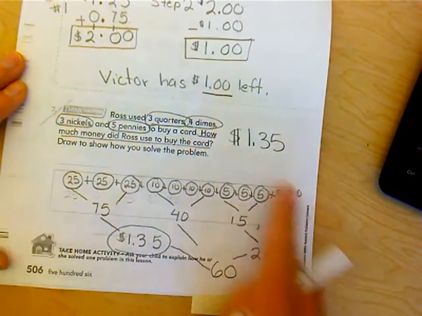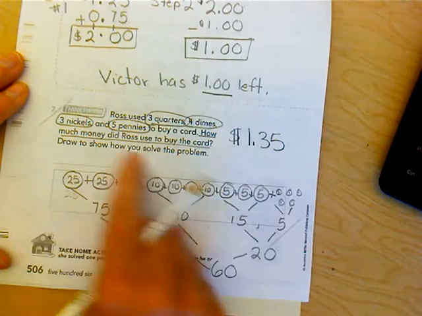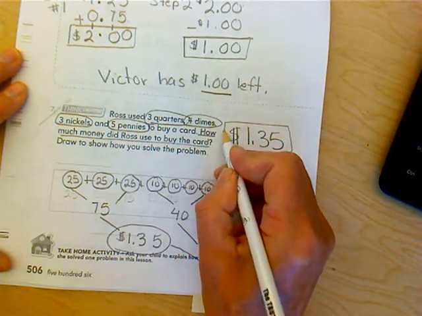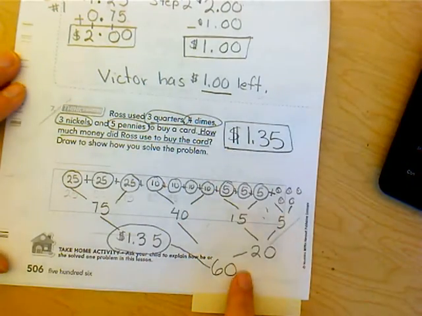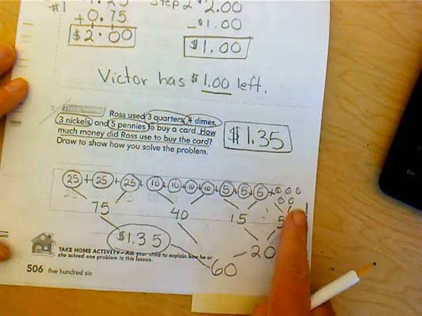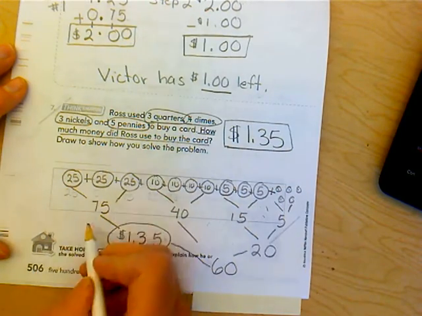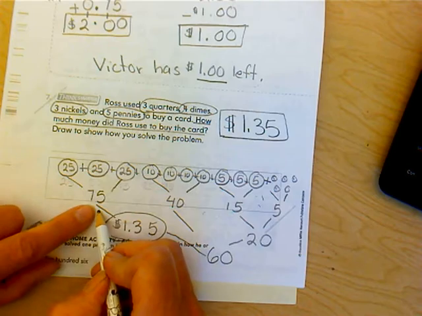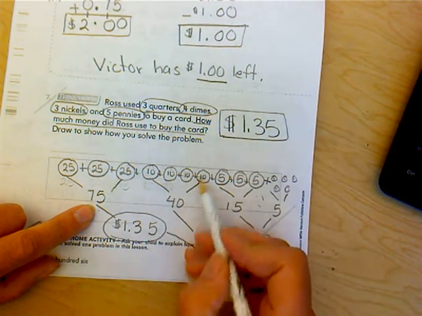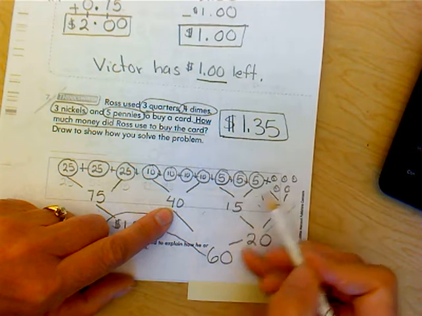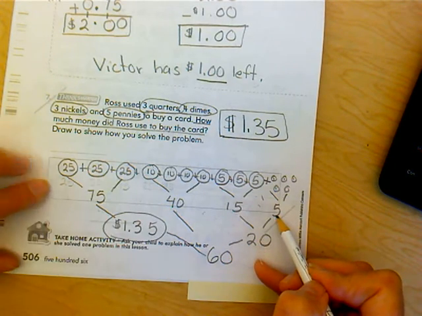Okay, and on number 7, hopefully you read the problem. It was a one-step problem, and when you got finished, you should have said 135. For me, I didn't want to draw all the money. Well, I actually did draw all the money, but then I used the Eureka way, with 3 quarters having a value of 75, 4 dimes having a value of 40, 3 nickels having a value of 15, and 5 pennies having a value of 5.